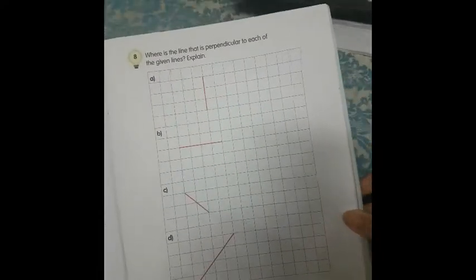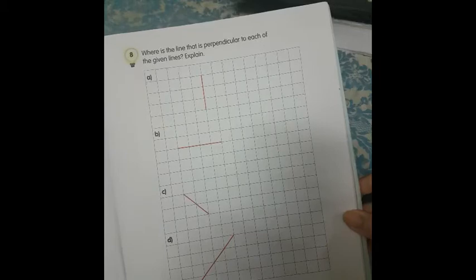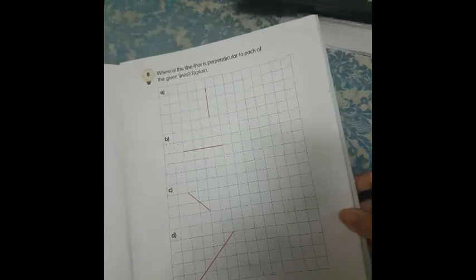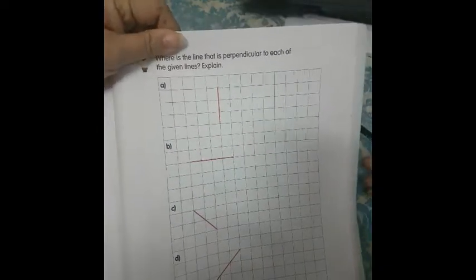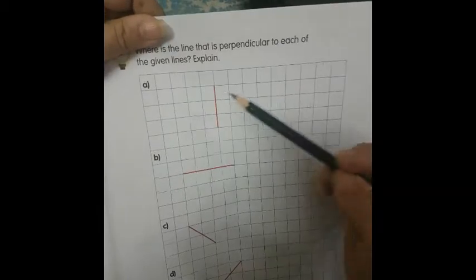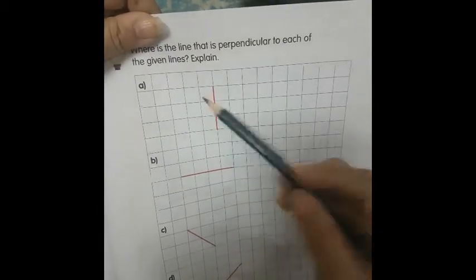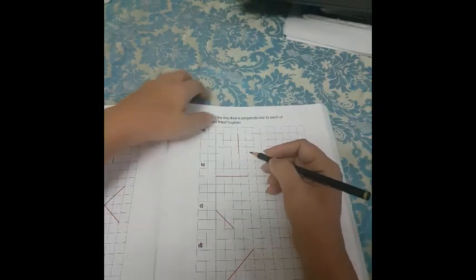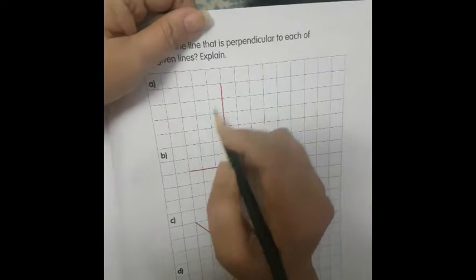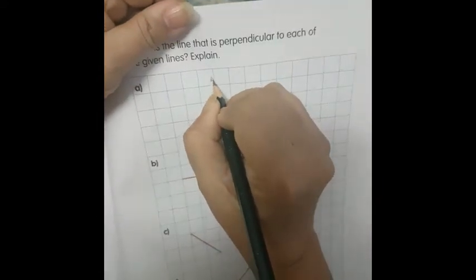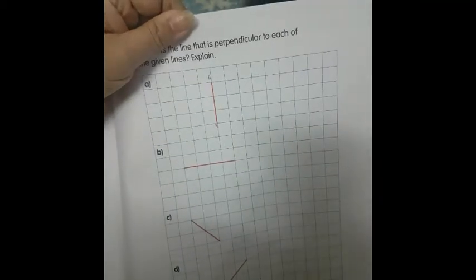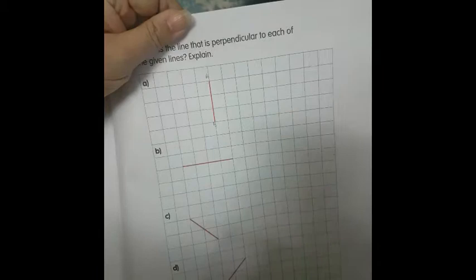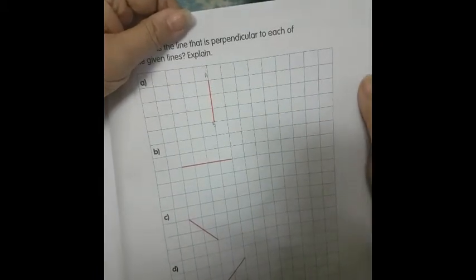Now number 8, where is the line that is perpendicular to each of the given lines? So you have one line and you have to draw another line that is perpendicular to the given line. So for A, I'm going to draw another line. So this is one line. I'm going to name the line first, okay? So I'm going to call it A and B, alright? Now I'm going to draw a line C and D that is perpendicular to line A and B.